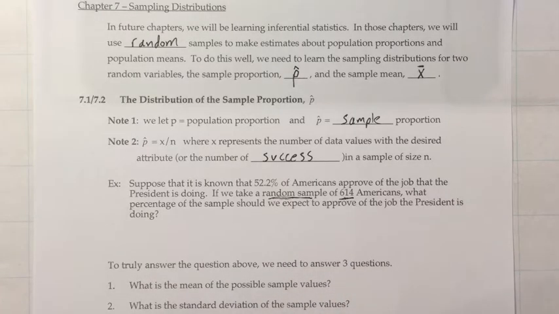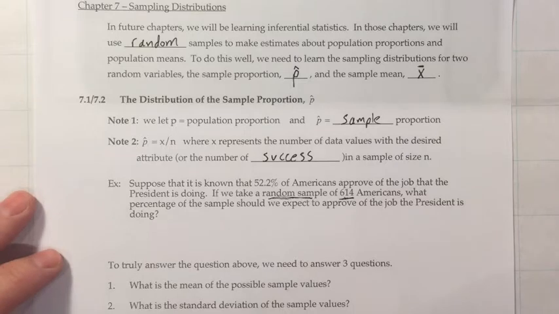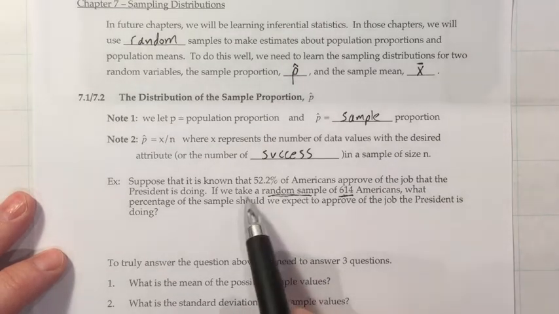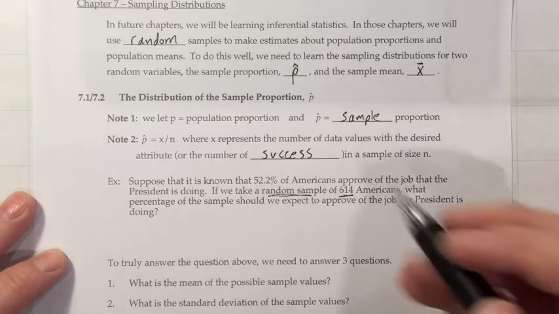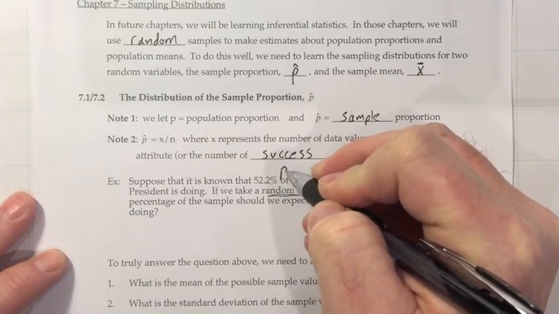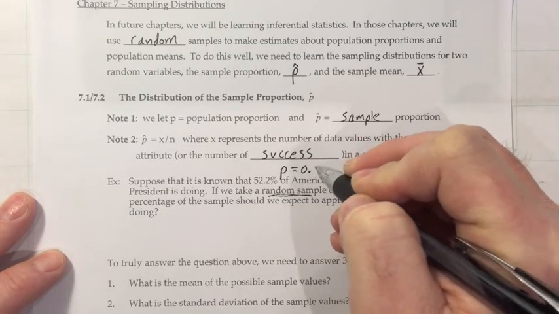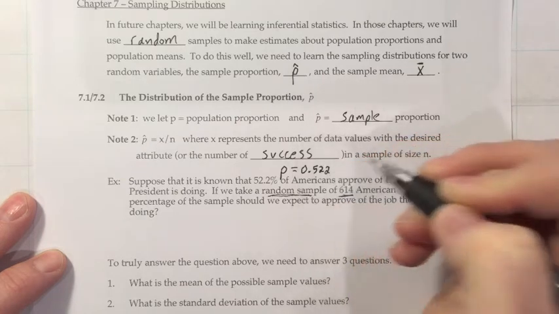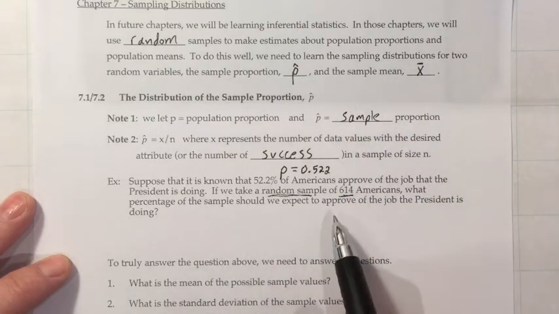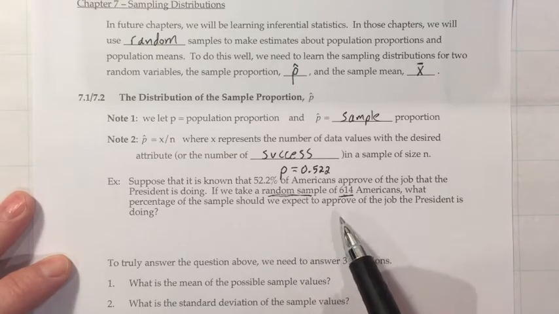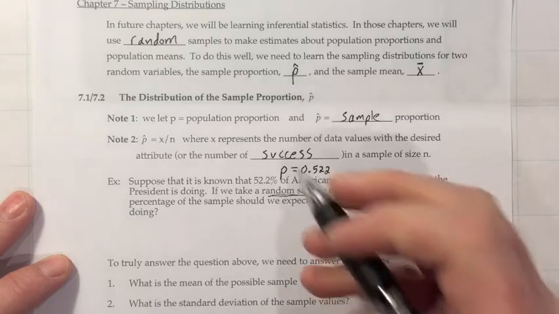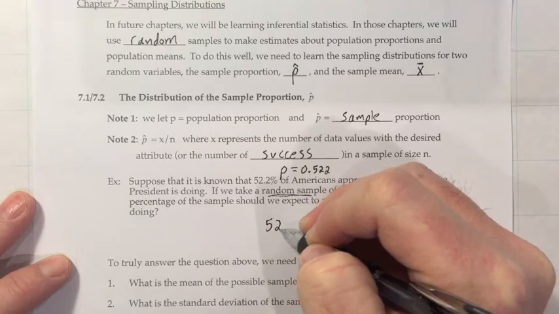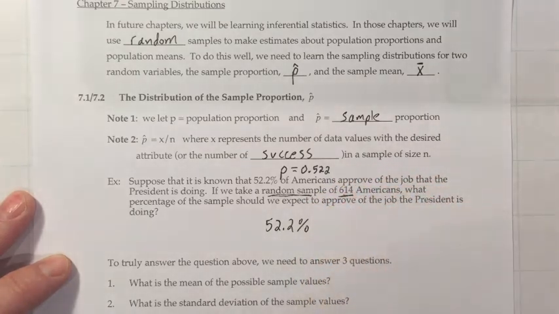And if you have a fairly large random sample, it should be representative. And if it's representative, then sample values should come out fairly close to the population value. So when they say that it's known that 52.2% of Americans approve of the job the president's doing, basically what they're telling us is that the true probability of that trait is 0.522 in the population. And then when they ask what proportion we would get in the sample, they're asking us about p hat. But if it's a representative sample, we should expect a sample proportion to come up pretty close to the population proportion. So I'd like to say 52.2% will be the percentage of successes in our sample.